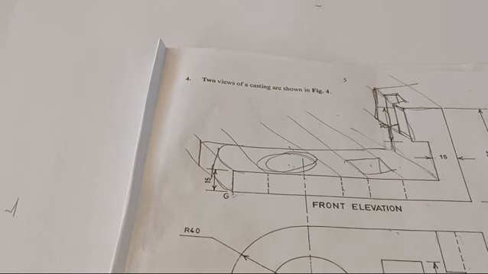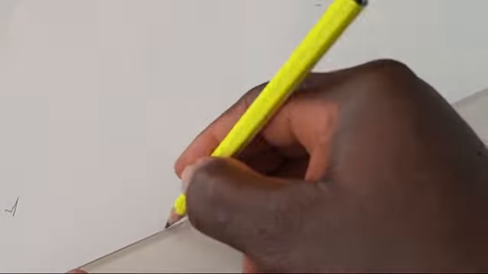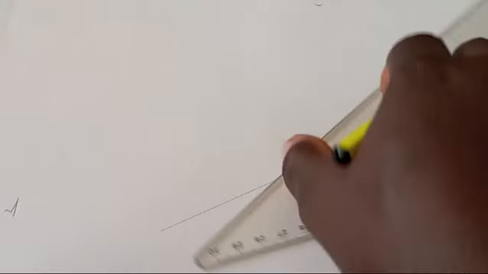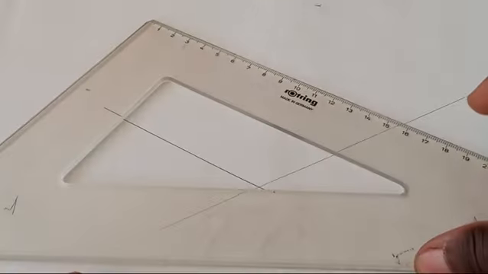So let us now start the construction proper. To start it, we start with a letter V, drawing a V shape in isometric. Let us draw V like this, and this way.